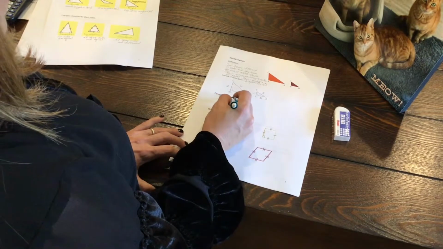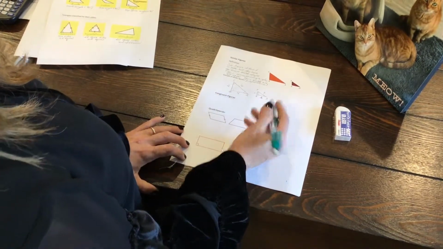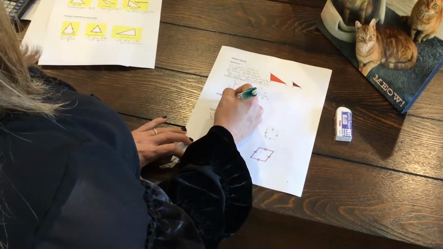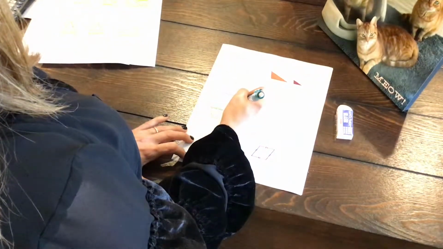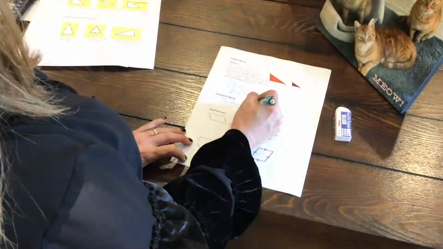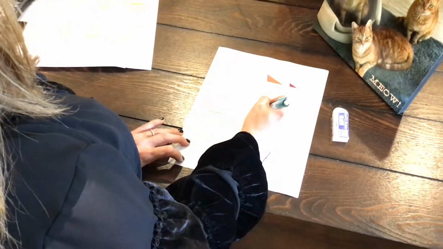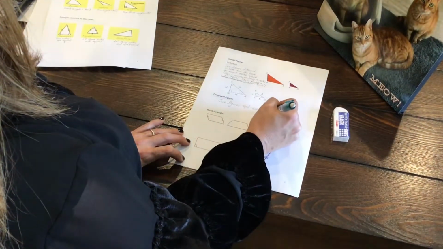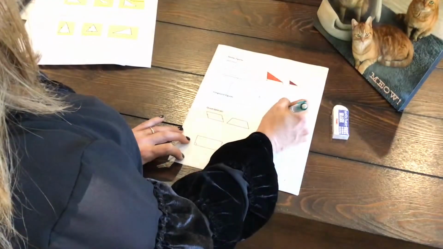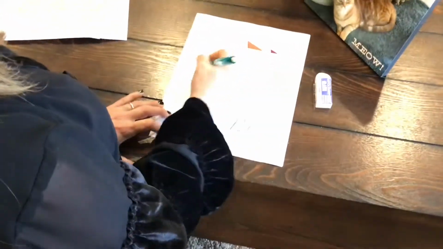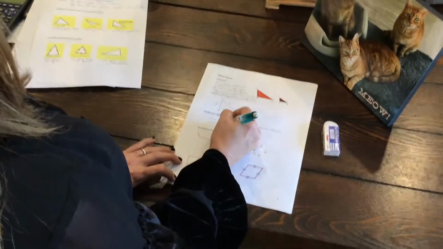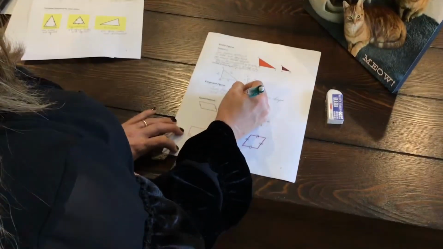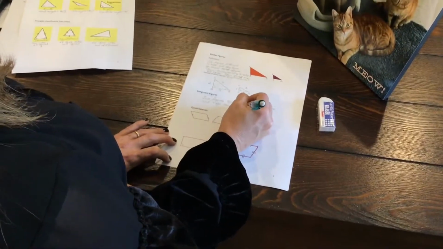Congruent figures are two figures that are the same shape and the same size. Two figures that are the same shape and the same size.